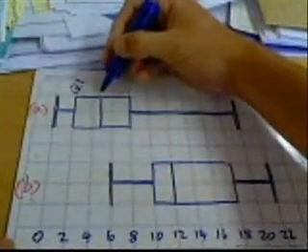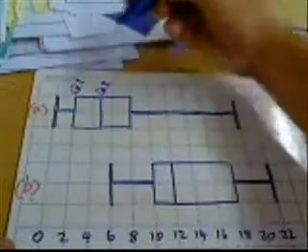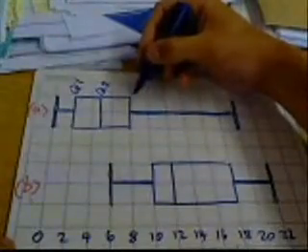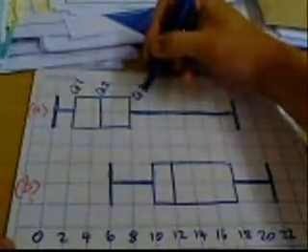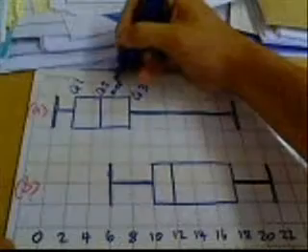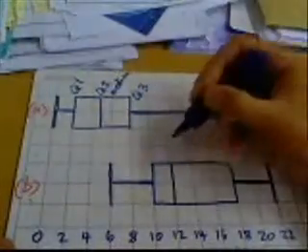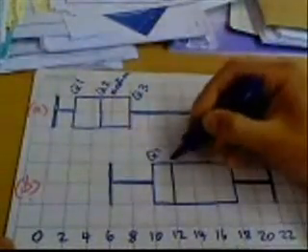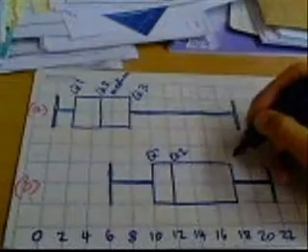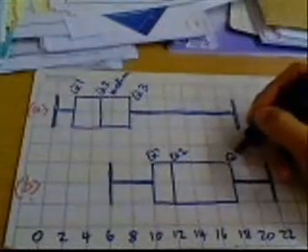The middle line represents quadrant 2, or the median. The third line represents quadrant 3. Quadrant 2 is the median. Same down here, quadrant 1, quadrant 2, and quadrant 3.